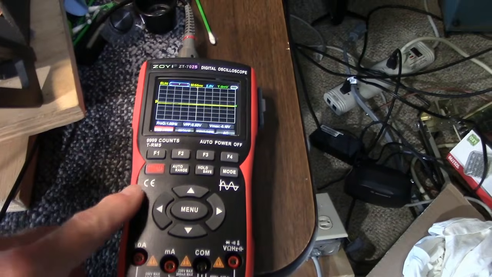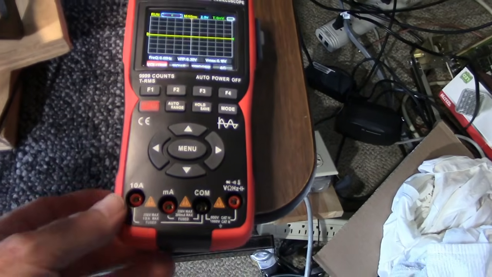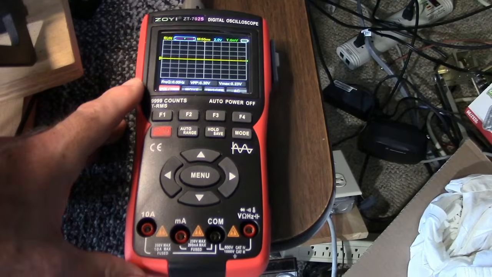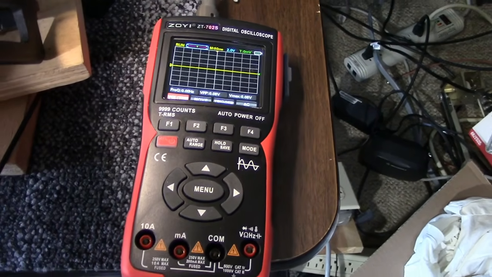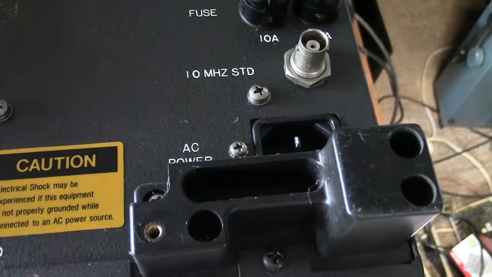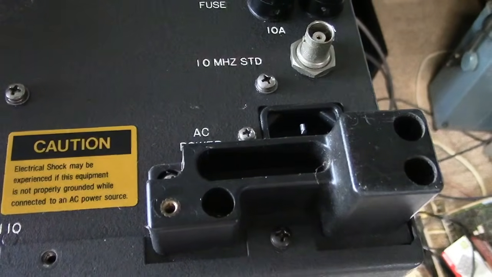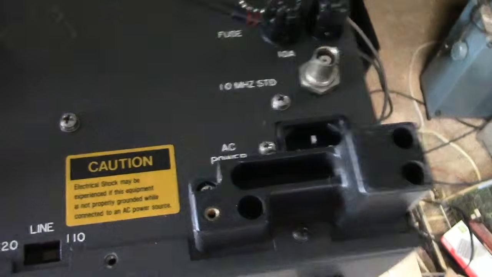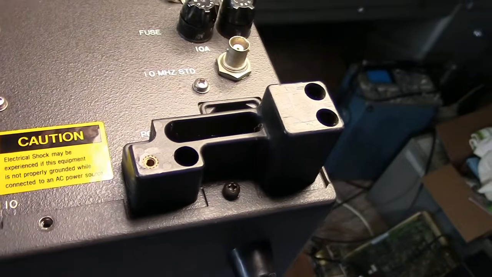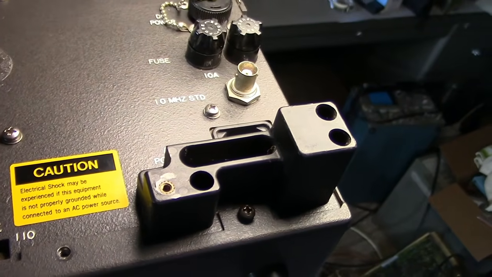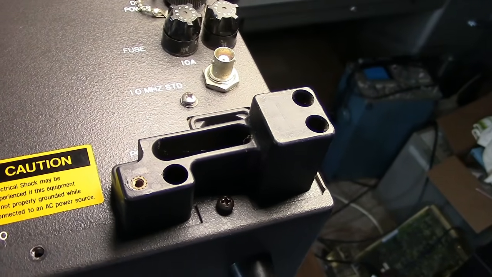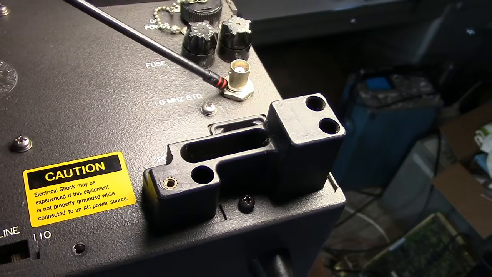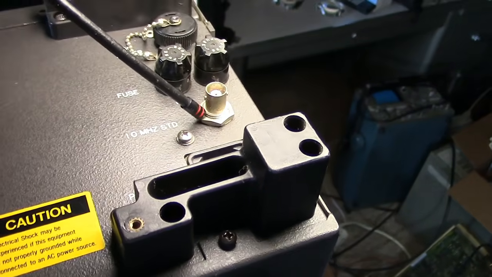Nice thing about this is it's isolated from the power line. These are handy to have, these little voltmeters with the built-in scopes in them. This unit does not have the ovenized oscillator option, but it does have an input on the back for an external source for a frequency standard. So what I can do is feed this in through this BNC connector with my GPS standard.